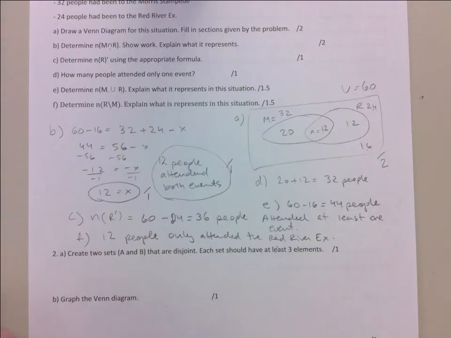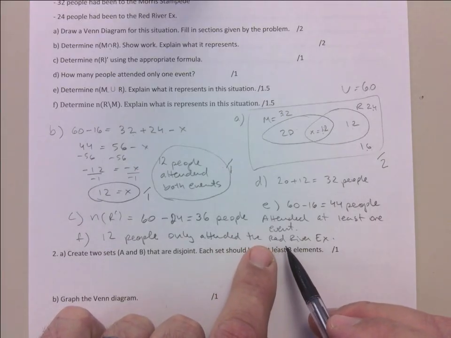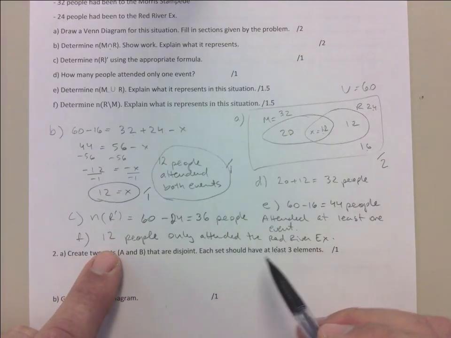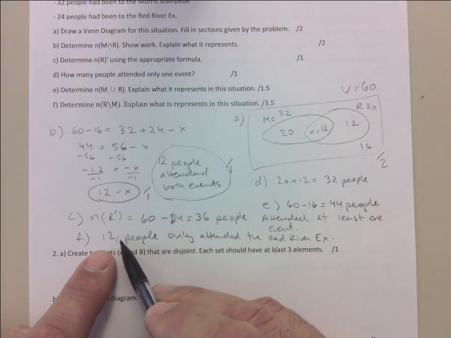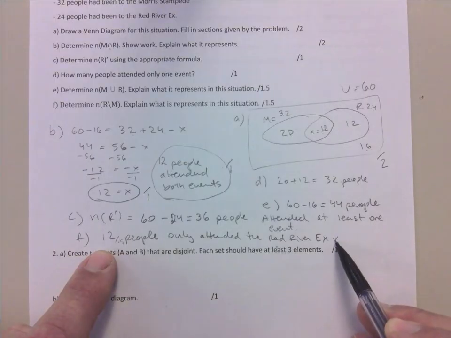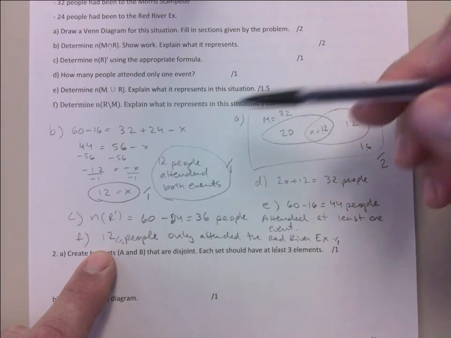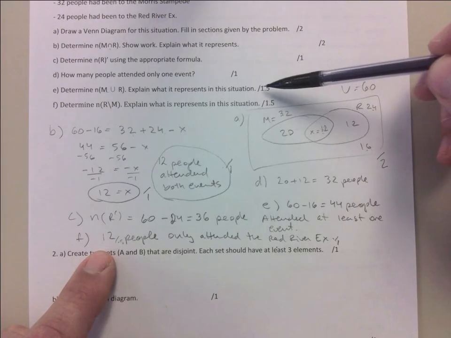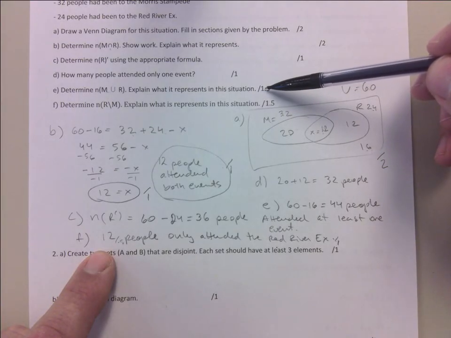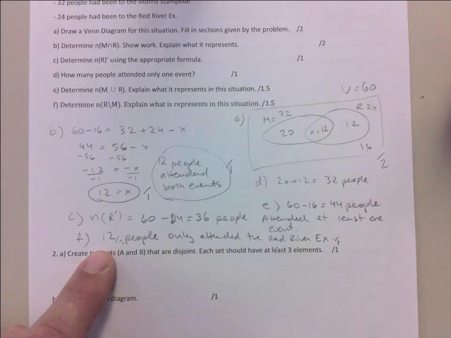Why 1.5? I'll give you half for the numbers always, and 1 for the explanation, because to me it's important that you know what the notation is telling me. So that's why E and F are 1.5. So half for the number and 1 for the explanation.